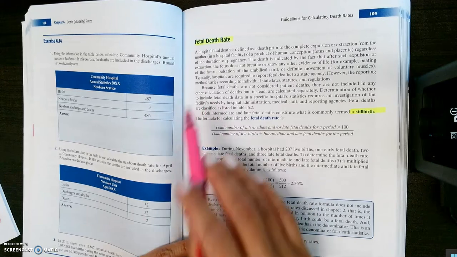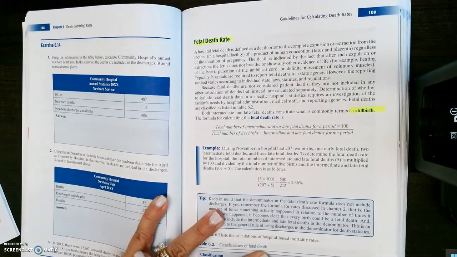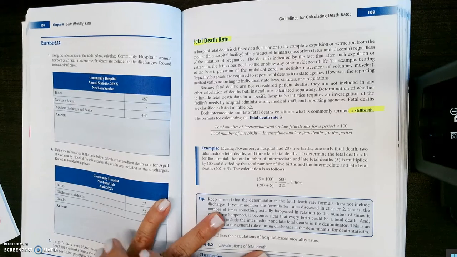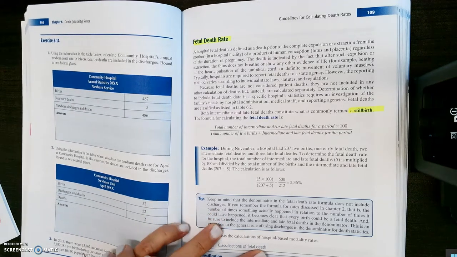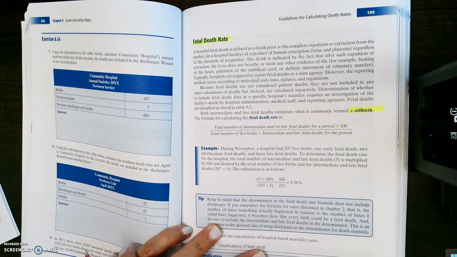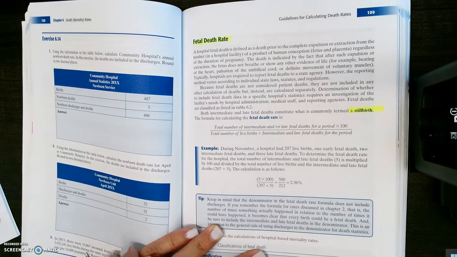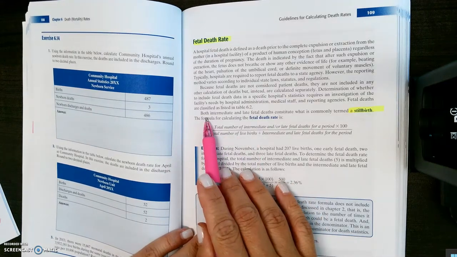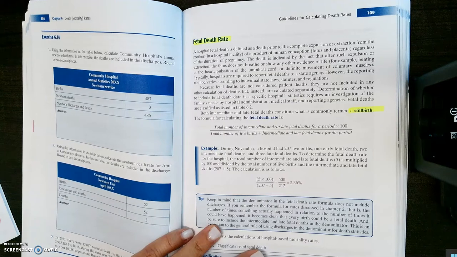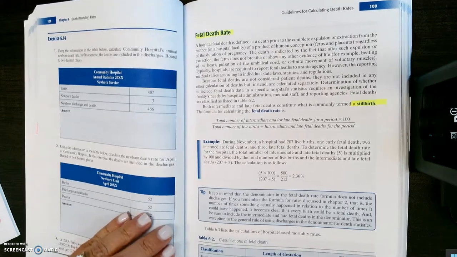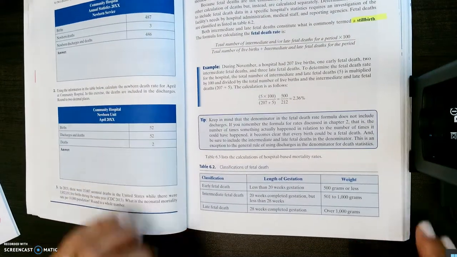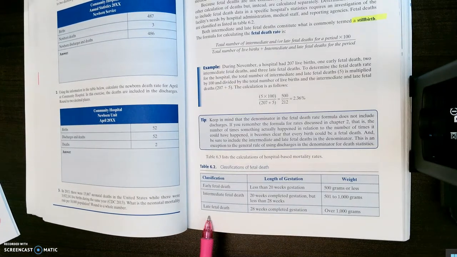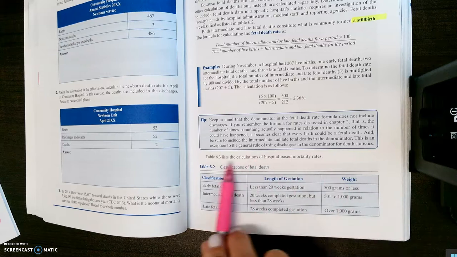And then in the second paragraph, because fetal deaths are not considered patient deaths, they're not included in other calculations, but instead calculated separately, because like traditional DOAs, they are not going to be admitted for treatment. All right, so what you're told in the third paragraph is both intermediate and late fetal deaths are what constitute what is commonly termed a stillbirth. So I'm going to scoot the book down to table 6.2 that's referenced above, and let's talk about classifications of fetal deaths for a minute.